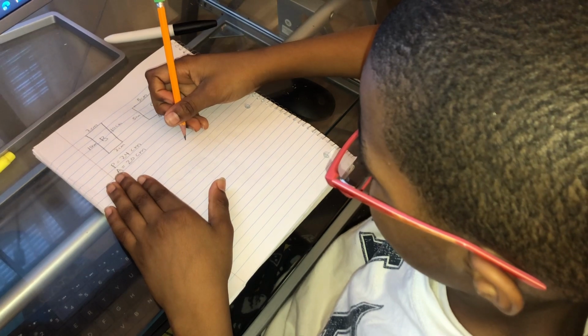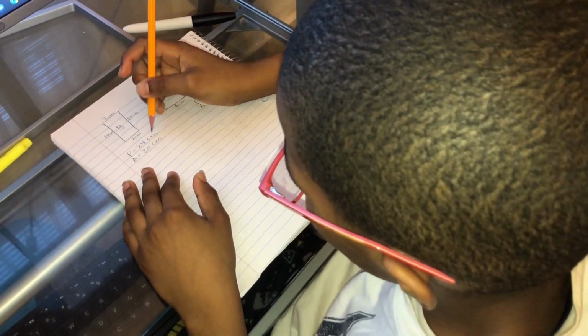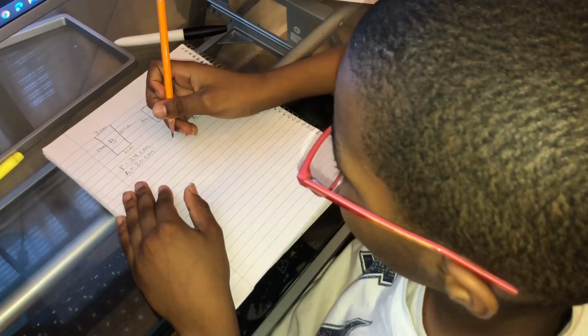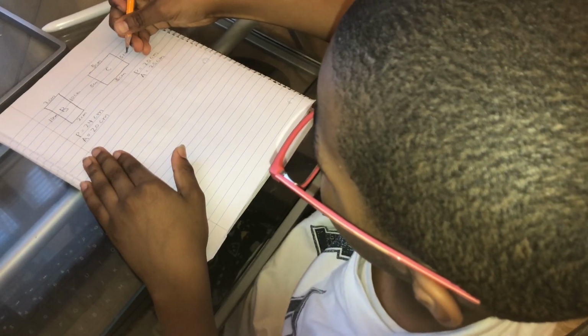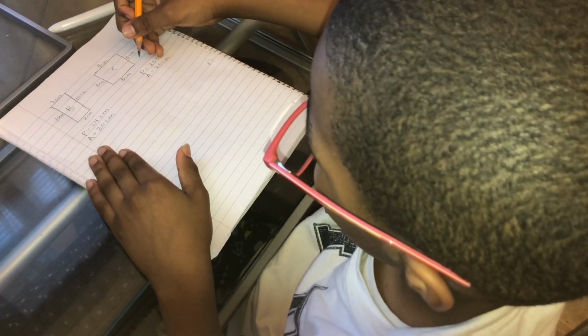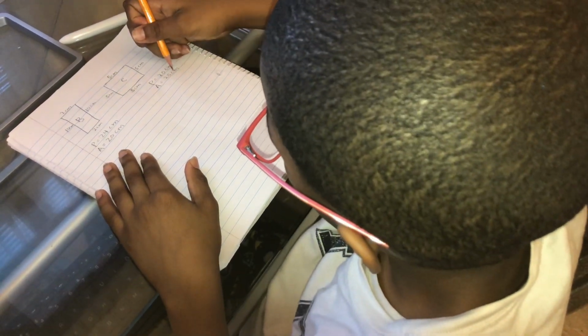So Jamir, what was our perimeter and area for shape B? Our perimeter is 24 centimeters. Our area is 20 centimeters. All right, good job. So now tell me, what is the perimeter and area of shape C? Our perimeter is 20 centimeters. Our area is 25 centimeters.